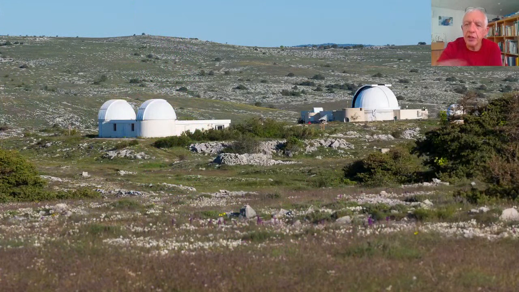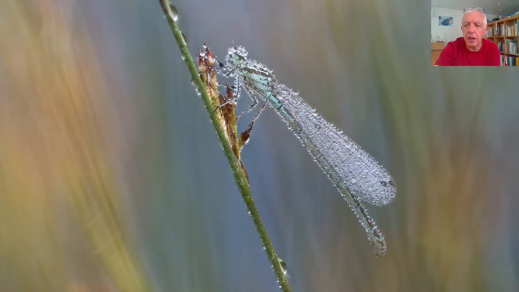This is another location where I go a lot to find specific subjects. This is a karst plateau near home. This is actually the observatory of the University of Nice, and you can see it's a very dry place, lots of rocks, and it harbors a lot of life. There's a little pond there where I go at the end of June until the end of July, which is filled with dragonflies. So this is a picture done recently at sunrise.